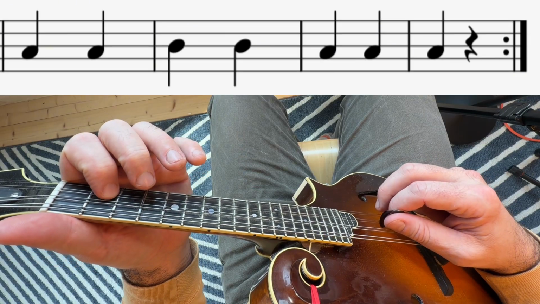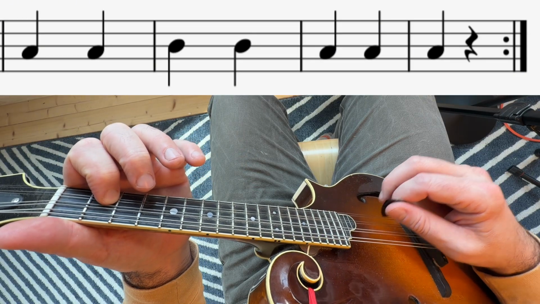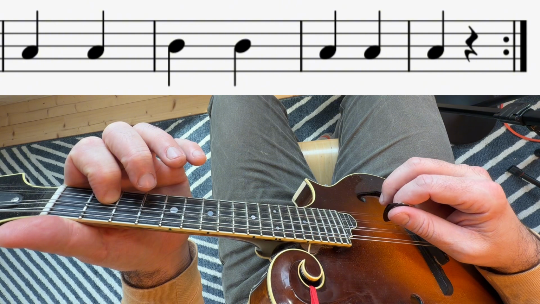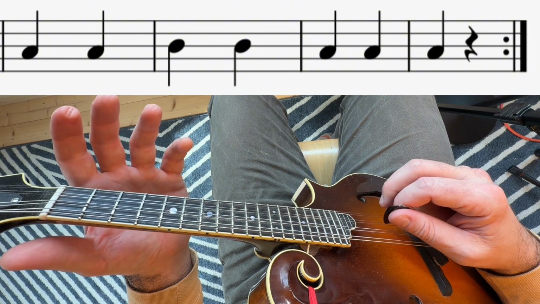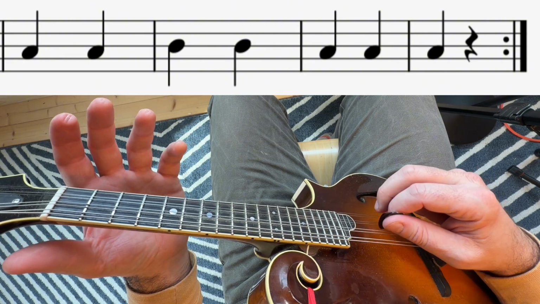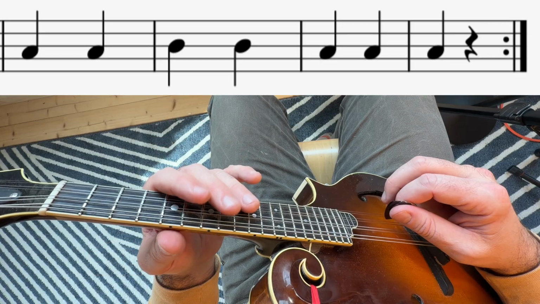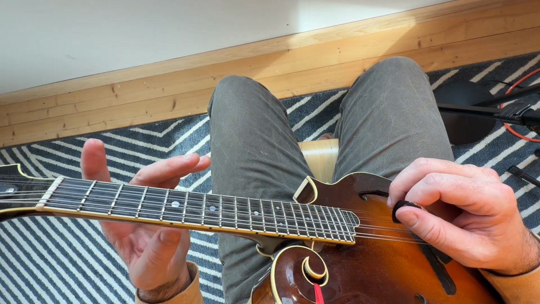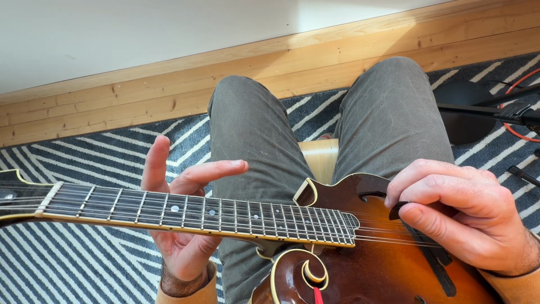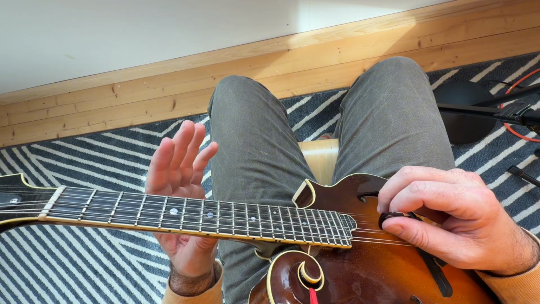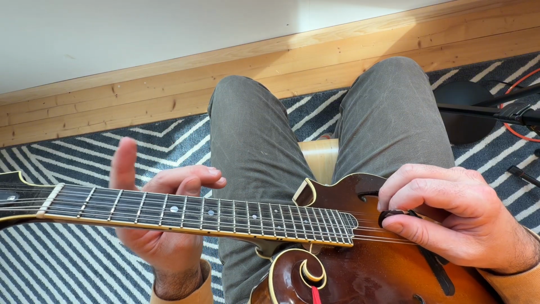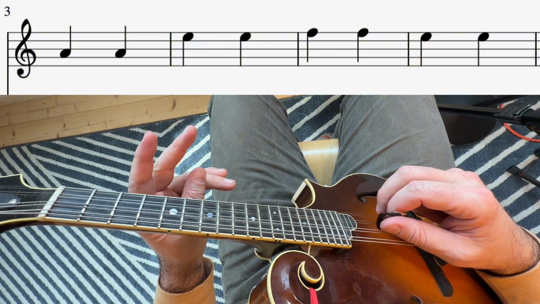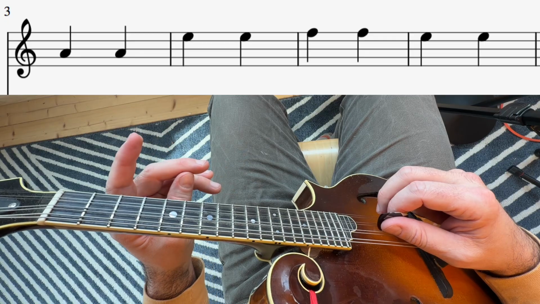The second measure here that's up on the screen will be your B. Then back to your A for 3 beats in a row. Then a rest and it repeats. So in time, I'll count it slow. Let's just play that together. I'm going to count 1 and 2 and here we go.